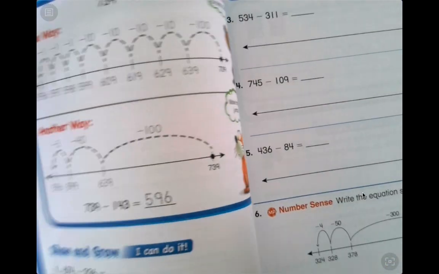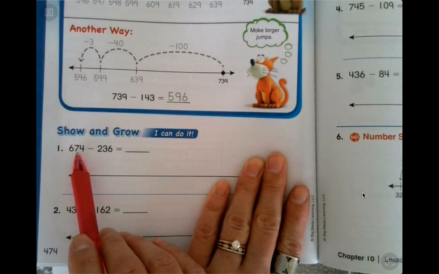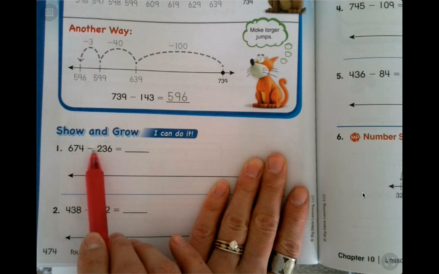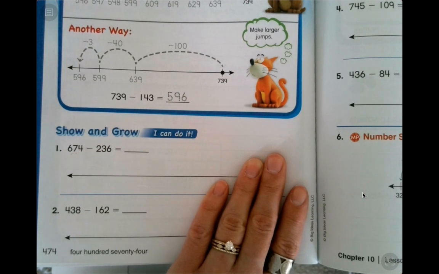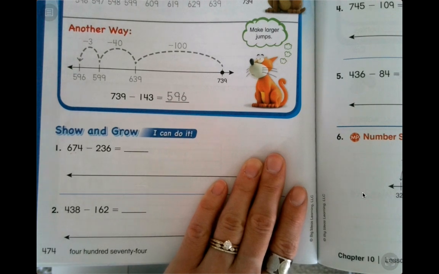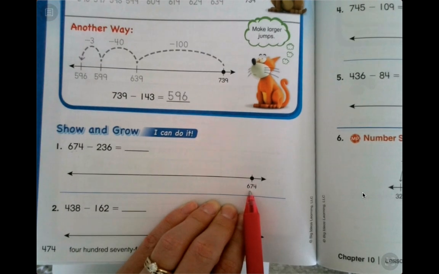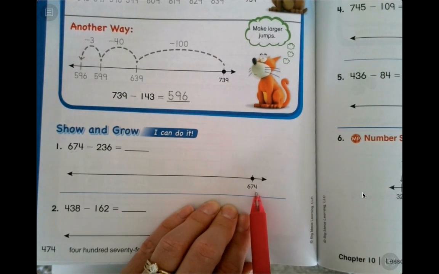Just try some. Number 1, 674 subtract 236. So first things first, we put our big number over here. They did it for us. Thanks. 674.